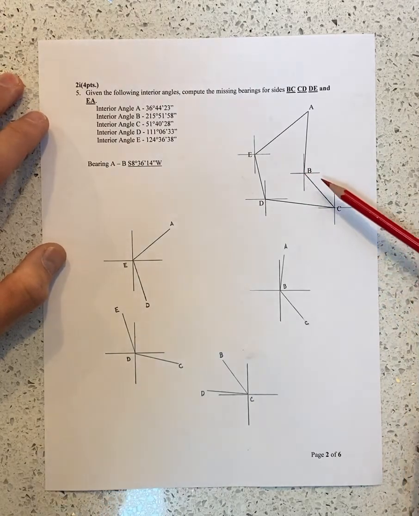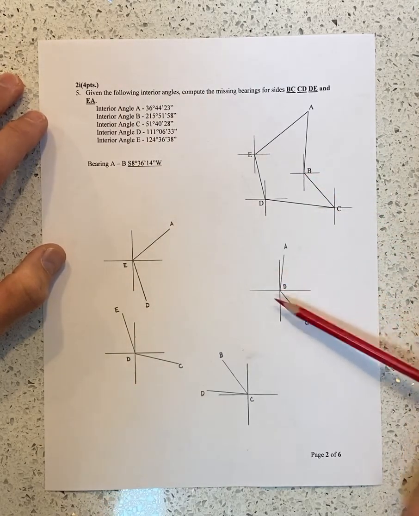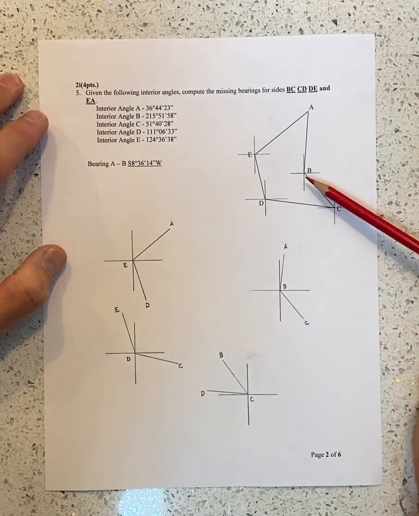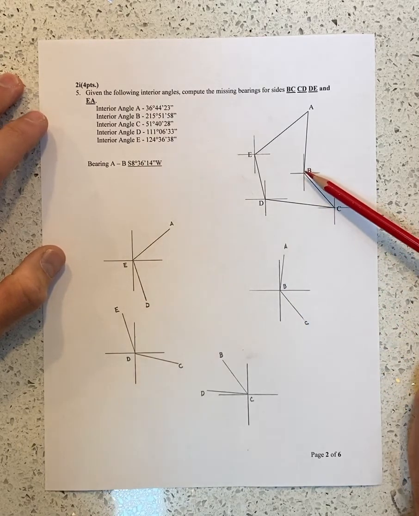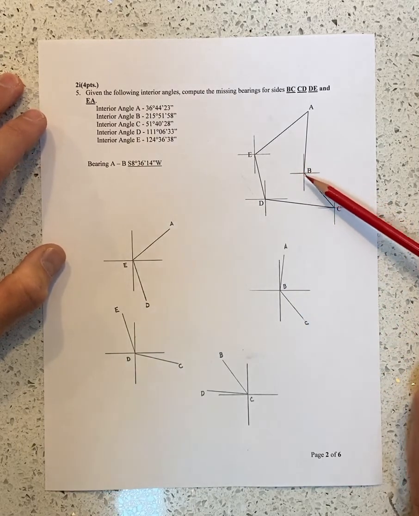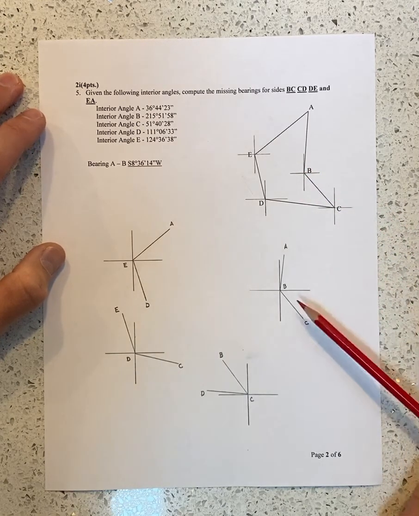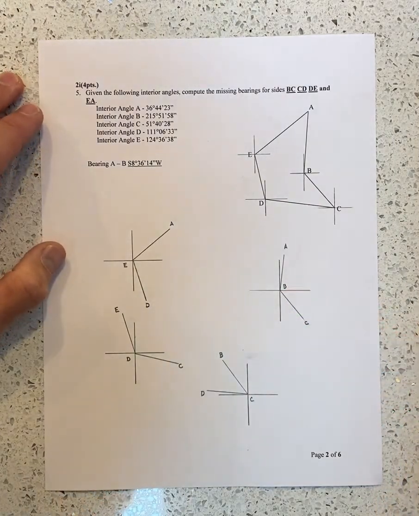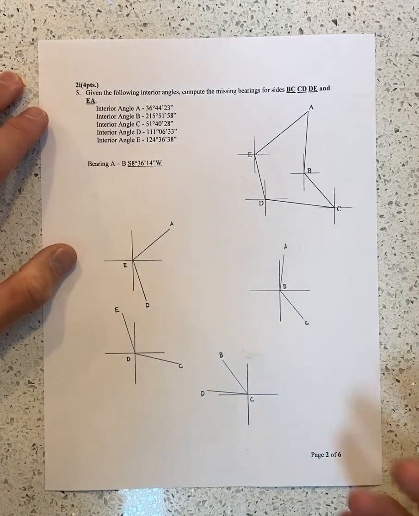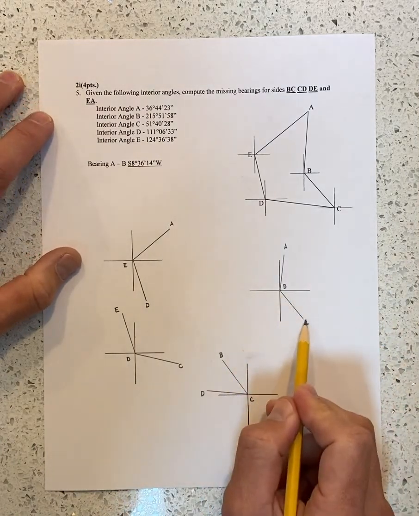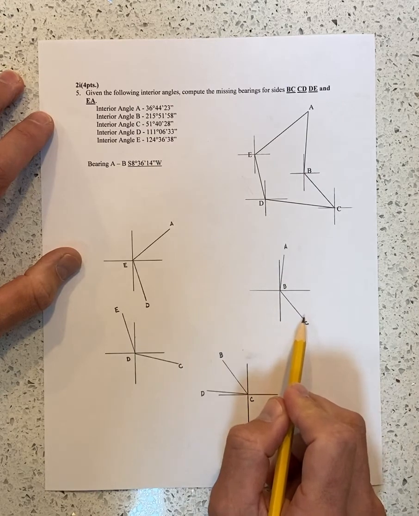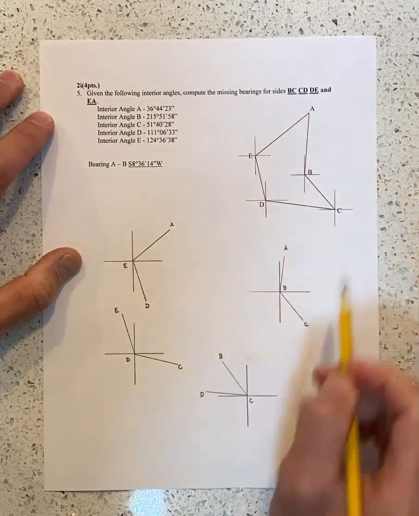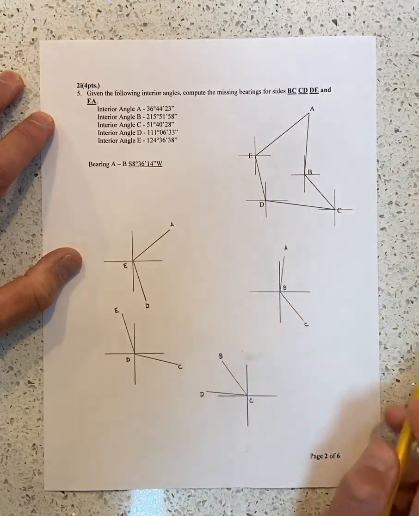And I've gone ahead and drawn just zoomed in views of each point. Some of you might be able to solve it just using what we have here. Others might need to see an actual larger drawing, and that's generally what I will do, is just have a larger drawing. So we're going to try to determine what is the direction of this line here. That's what we're looking for, the bearings for the missing side. So we're looking for B to C.